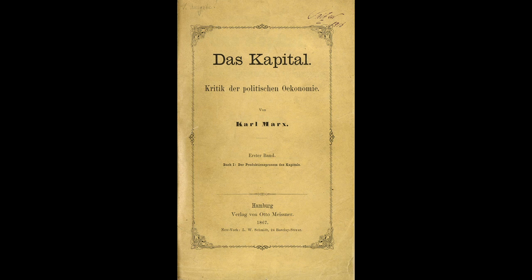The conversion of a sum of money into a means of production and labor power is the first step taken by the quantum of value that is going to function as capital. This conversion takes place in the market, within the sphere of circulation.